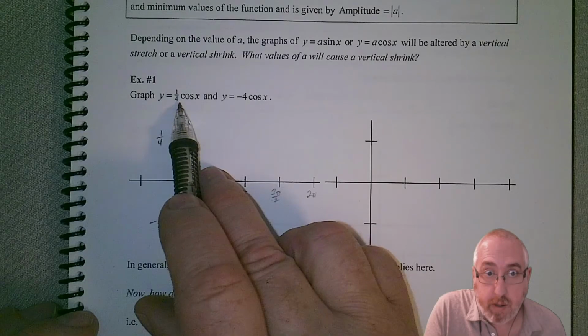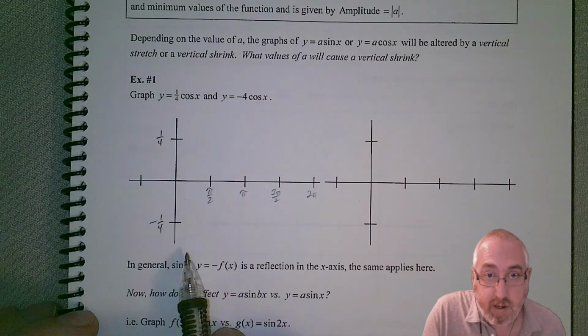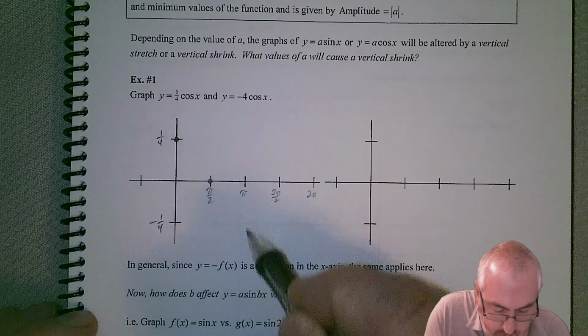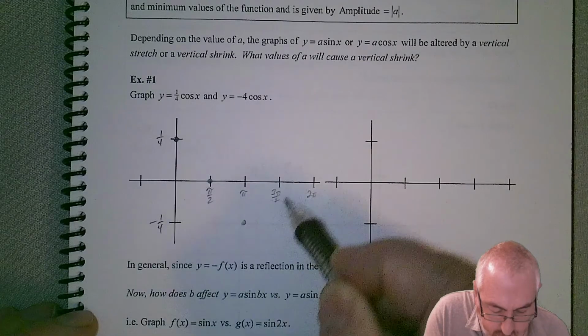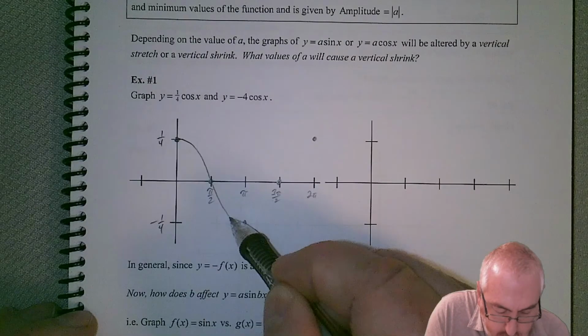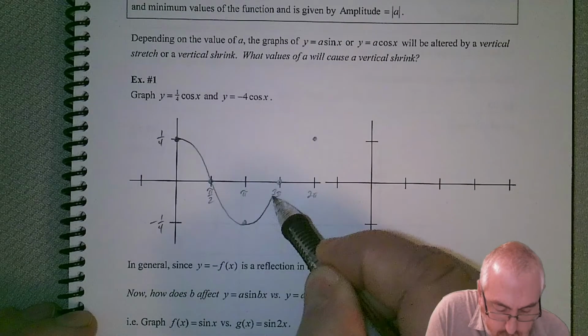So that's fine. Everything else is okay. So we just have to draw on our 5 key points: 1, 2, 3, 4, and 5. So it looks very much the same.